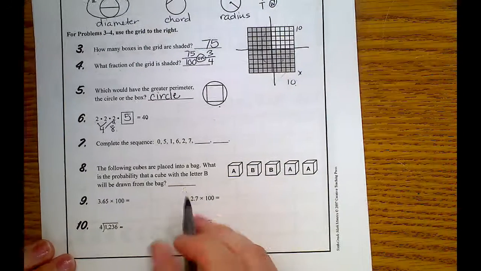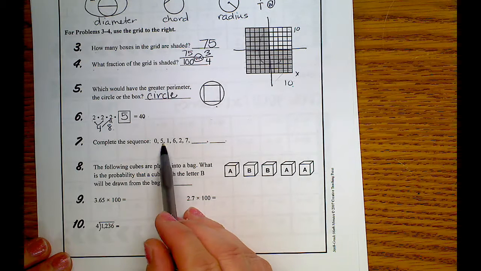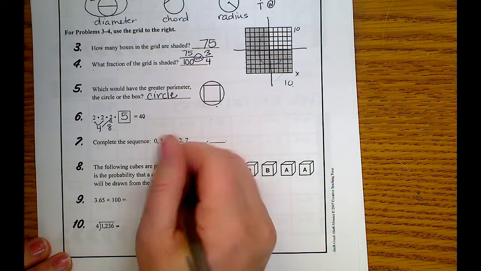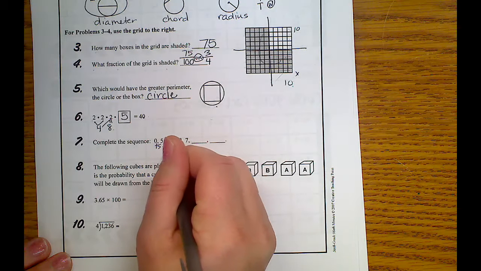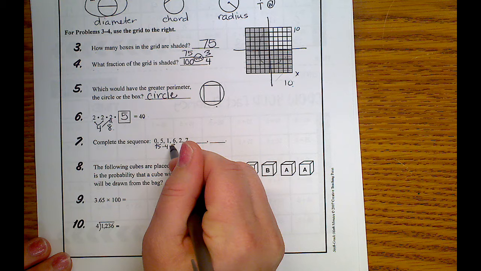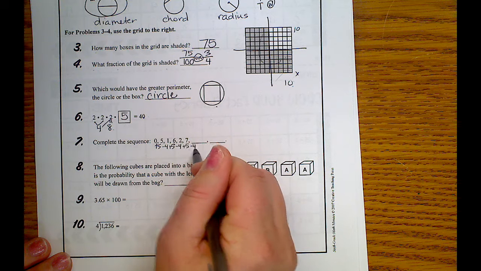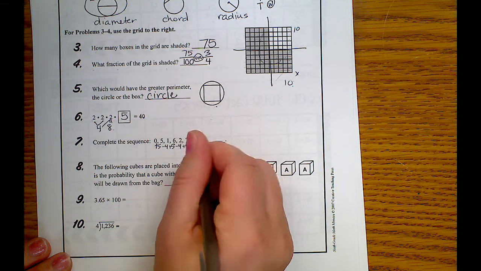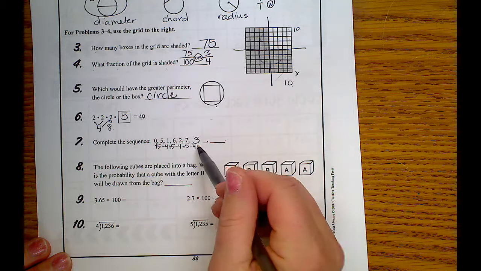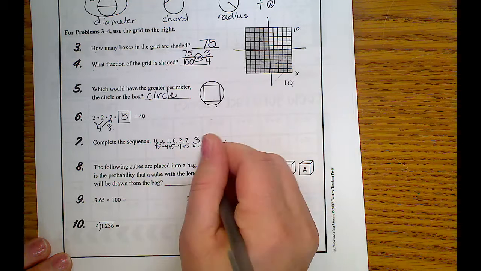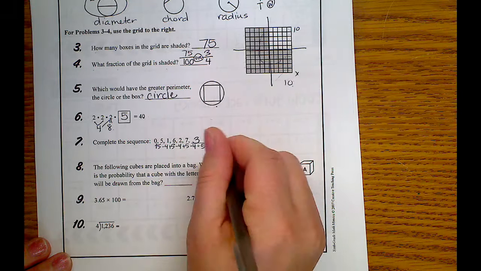Next, complete the sequence. 0, 5, 1. So plus 5 minus 4 plus 5 minus 4 plus 5 minus 4. So 7 minus 4 would be 3. Now we got to do plus 5 because they have another blank. So 3 plus 5 is 8.